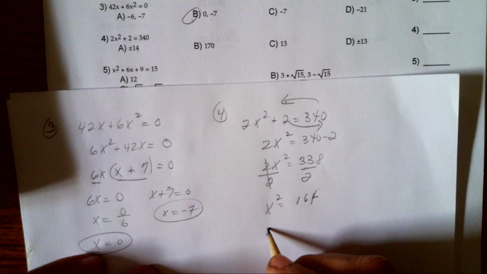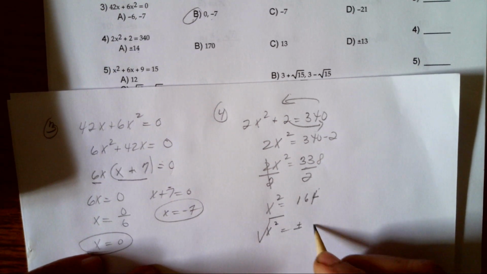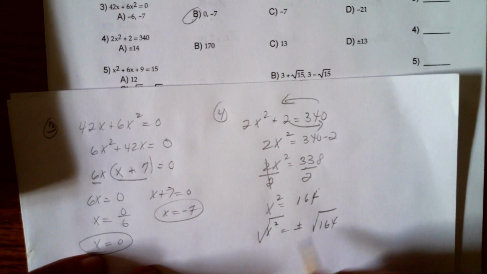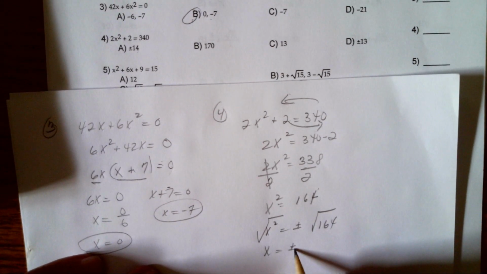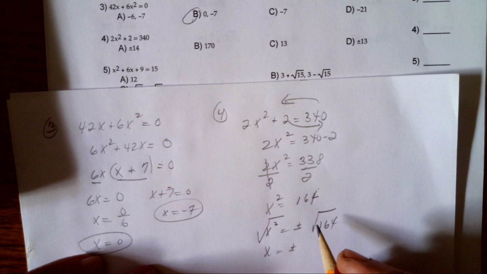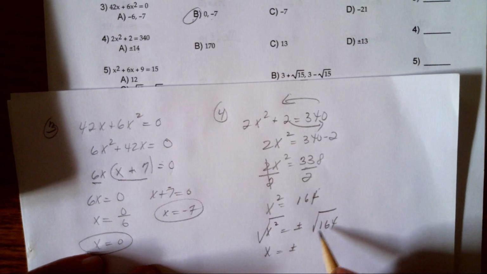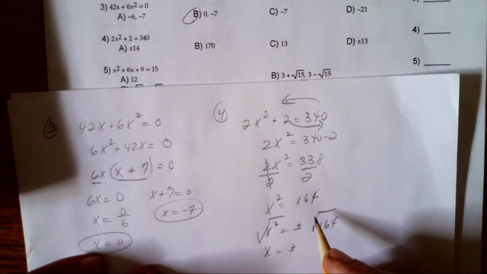Alright, and taking the square root of x squared, plus or minus the square root of 164. X is equal to plus or minus 338, 164. Number 4, letter.